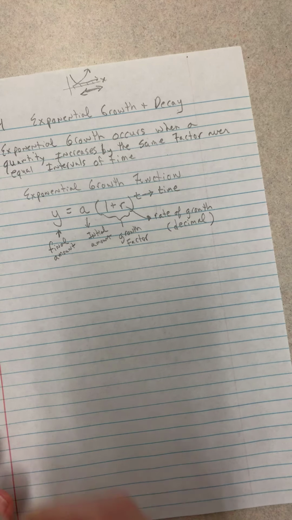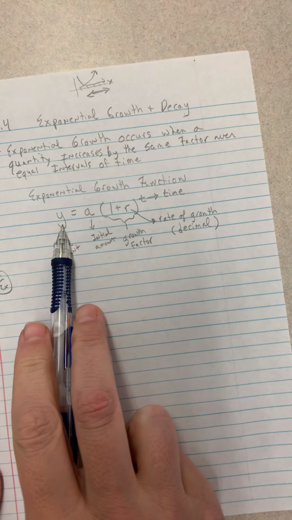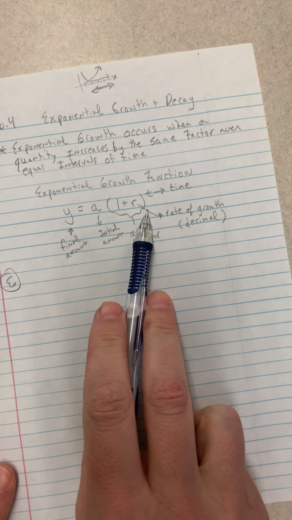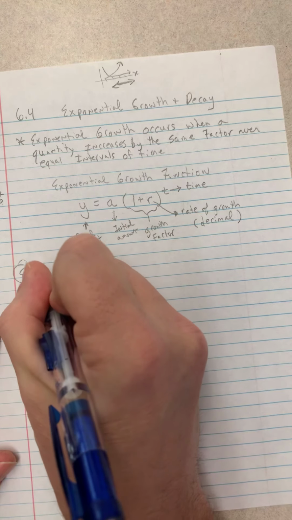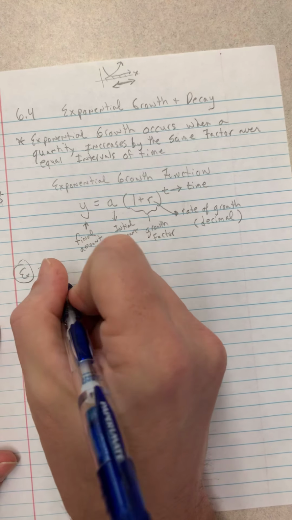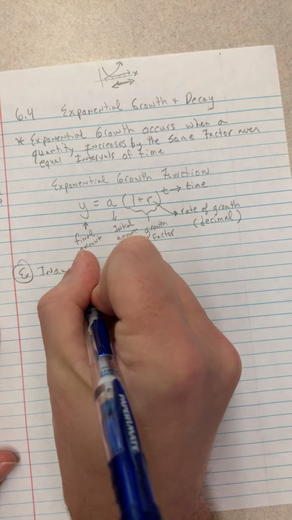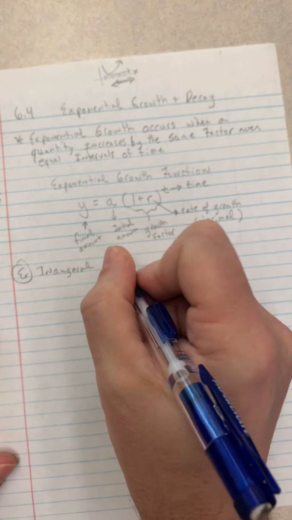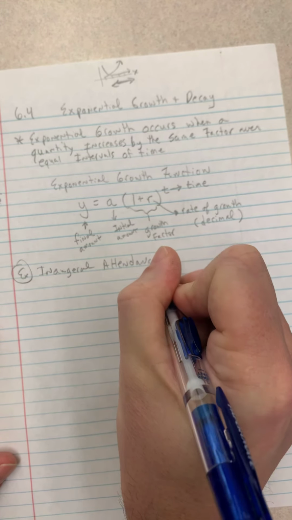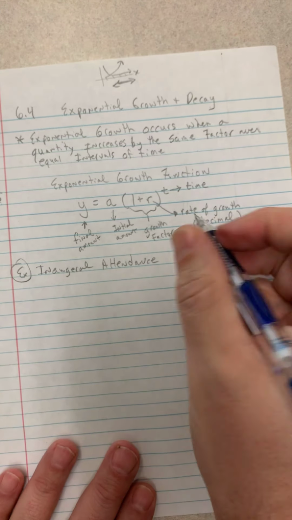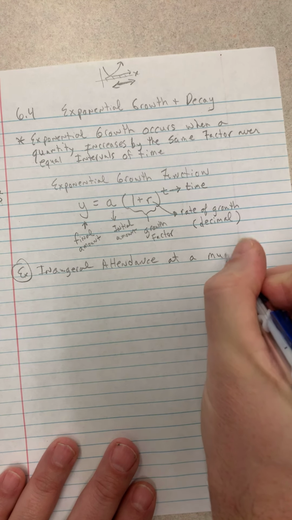So here we go. Here's an example problem of how we use it. Really, what you are just going to do is use this formula to solve some problems and answer some questions. So here's a situation. I have an inaugural attendance at a music festival.